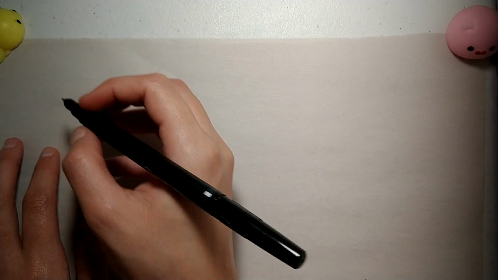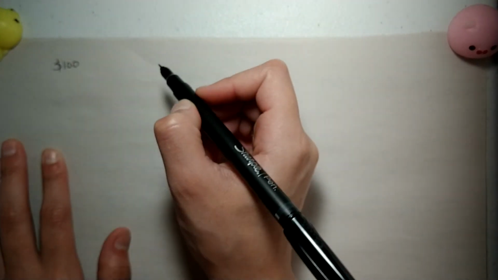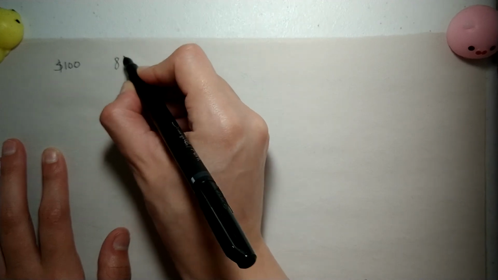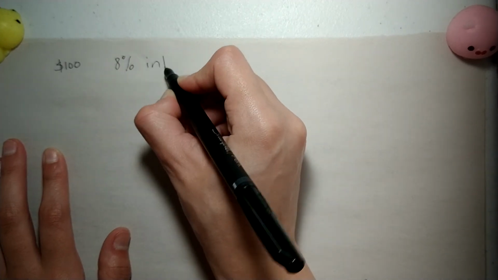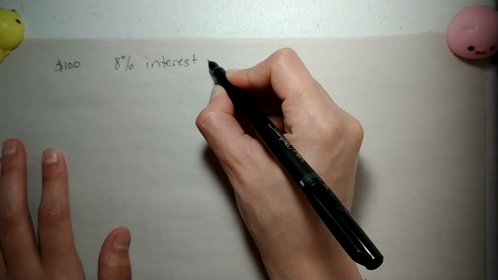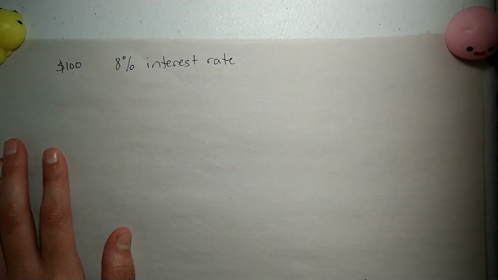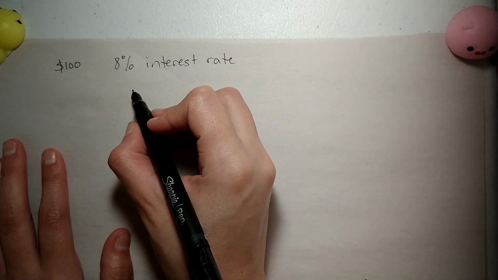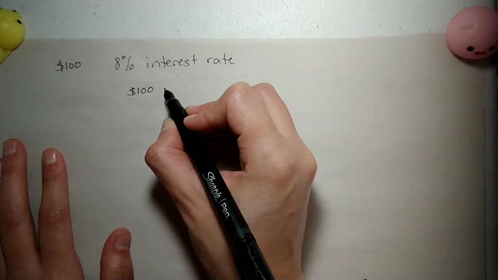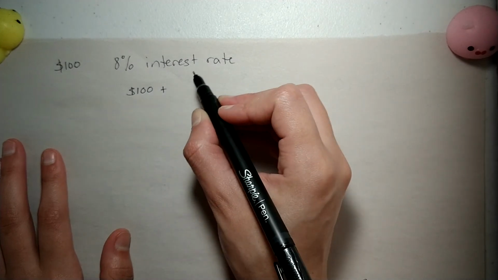All right, so we can also use these exponential equations to talk about money in terms of compounded interest. So, for example, we could say we deposit $100 into an account with an 8% interest rate. After 1 year, you'll have your original $100 plus your interest.